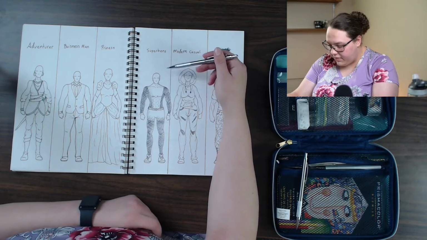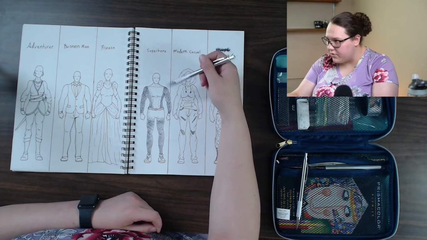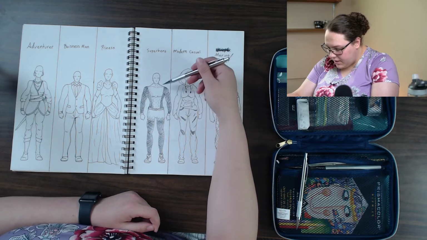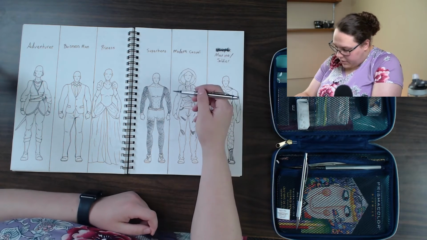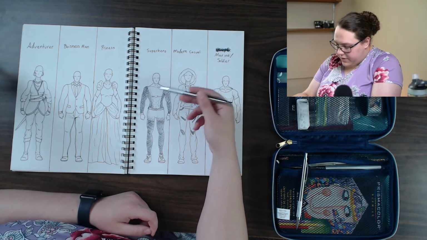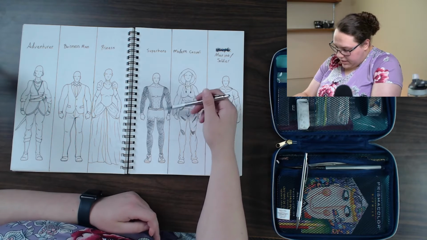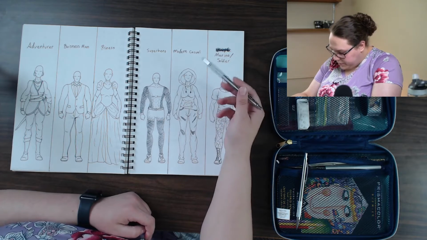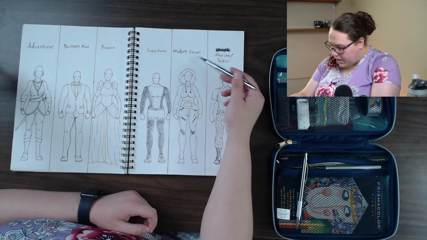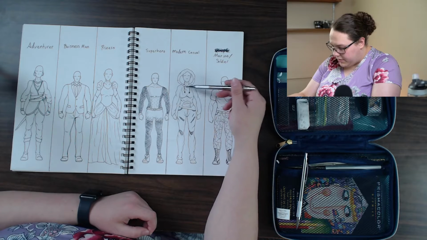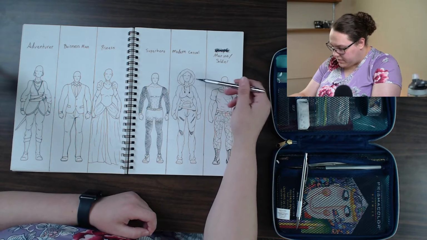Superheroes are usually going to have much tighter fitting clothes for the most part, usually very colorful. They'll usually be physically stronger as well and have a lot more detail to the fabric. Or in modern casual clothes, you're going to see a lot more folds, especially if you're wearing something looser like a hoodie.